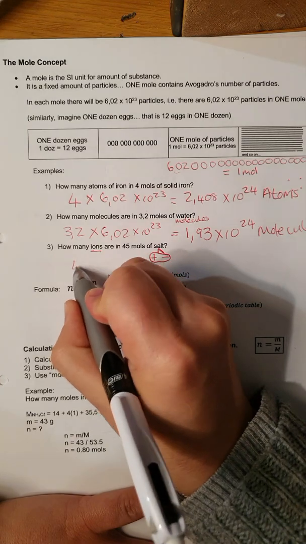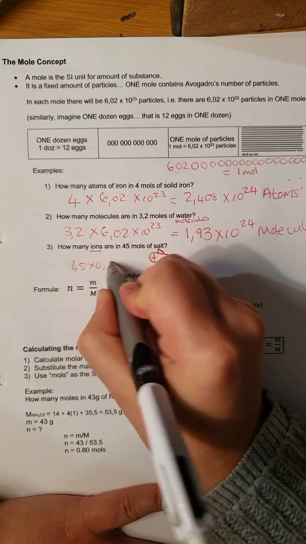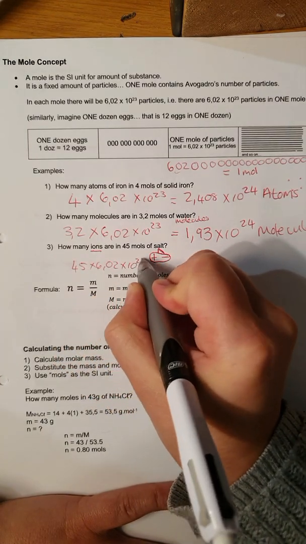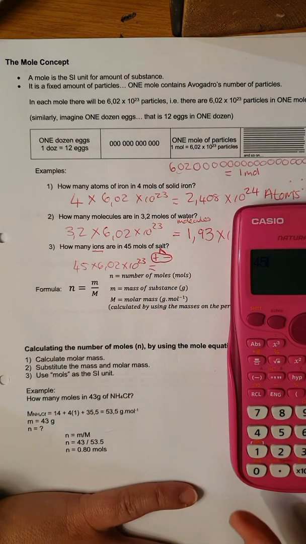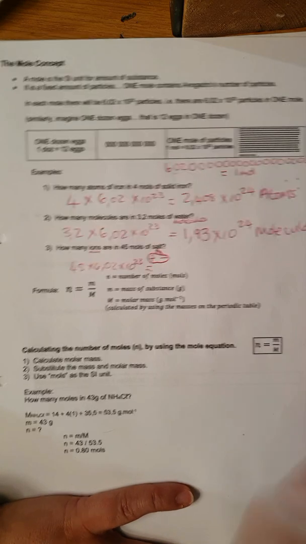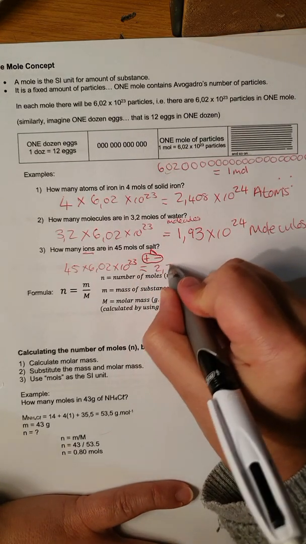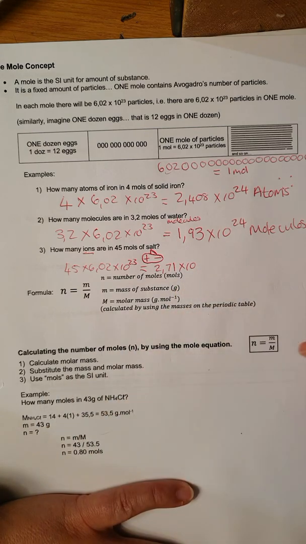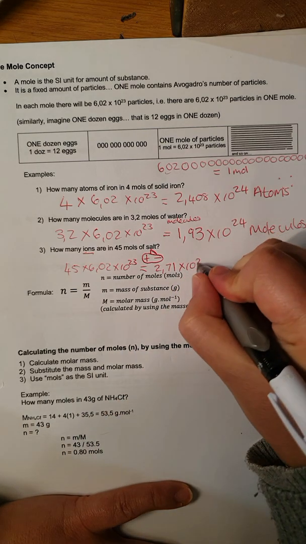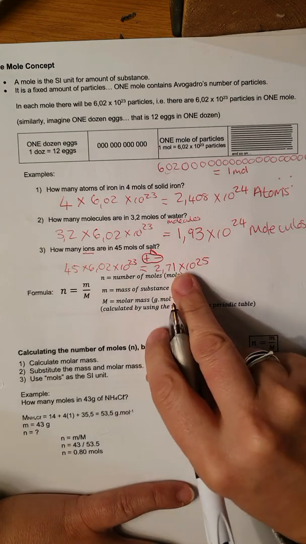Okay, so 45 times 6.02 times 10 to the power of 23, and I get 2.71 times 10 to the 25. But now that is not ions.